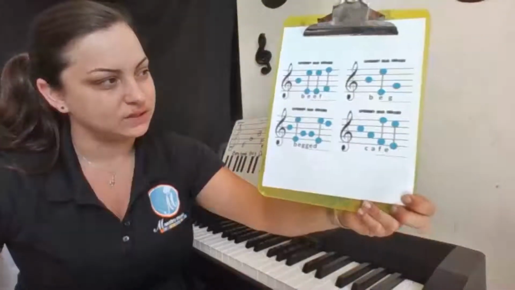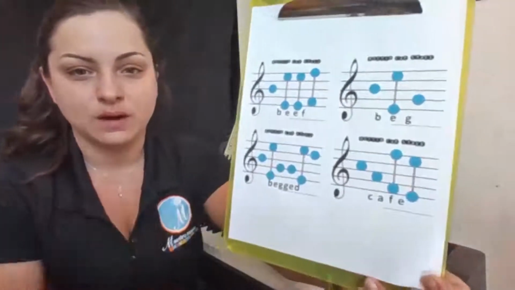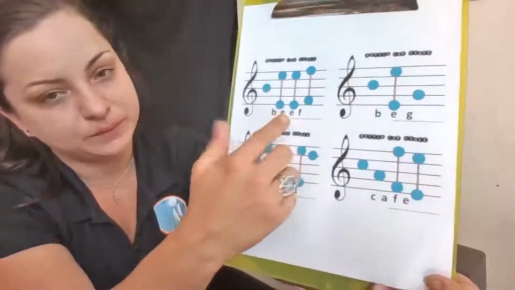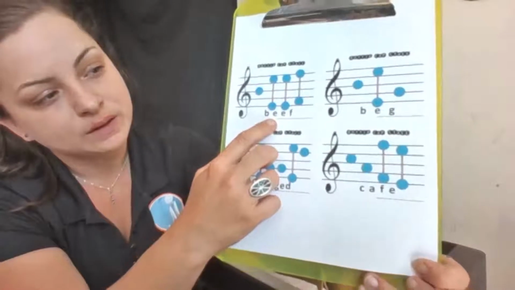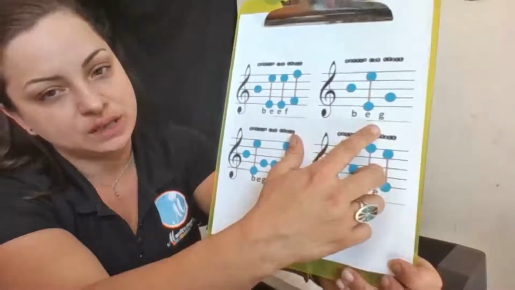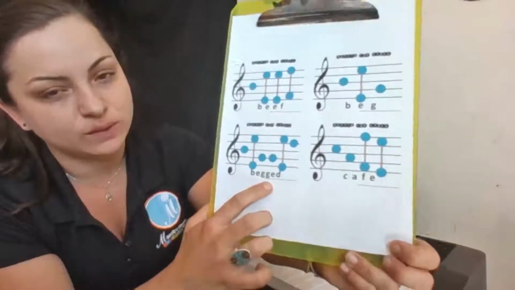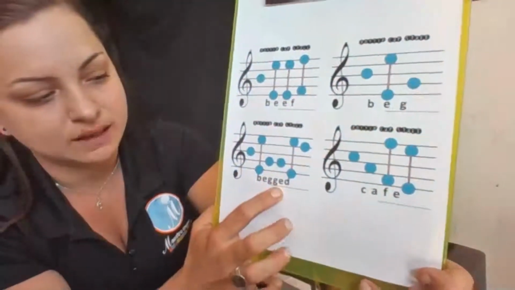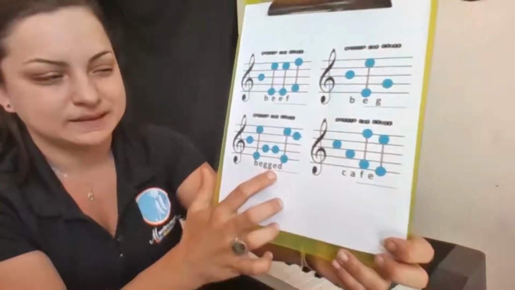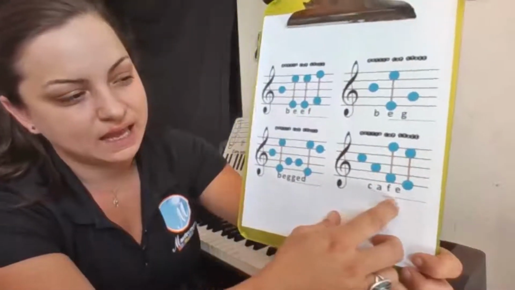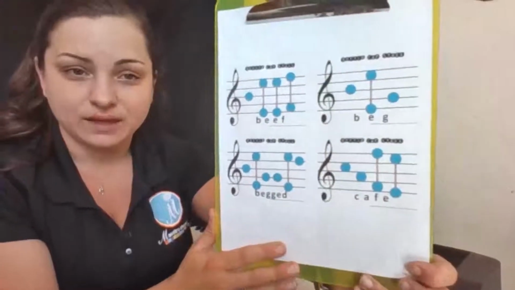And our last page for the day, what did we have for these words? Our other words were B-E-E-F for beef. Right here. Following into B-E-G for beg. And what did we do to extend that word? We added 2 more notes, 2 more letters, and made it begged. And our last word for the day was C-A-F-E for cafe.